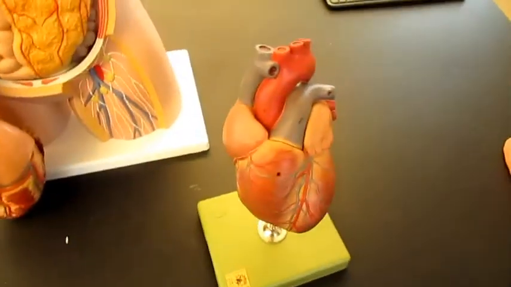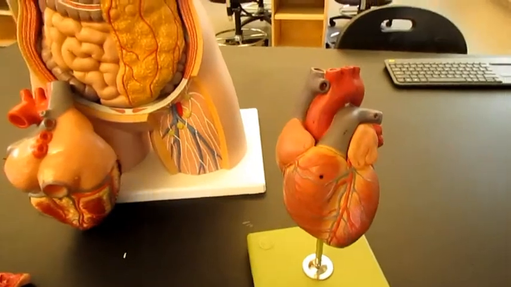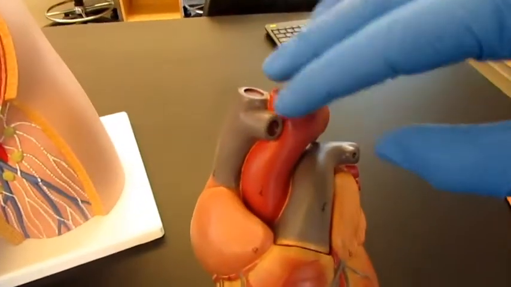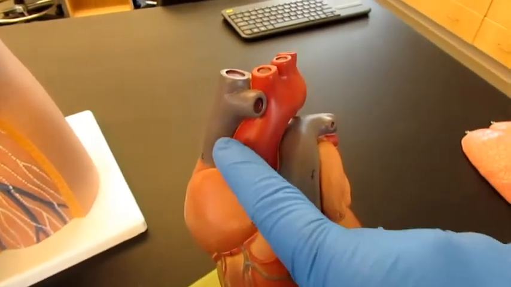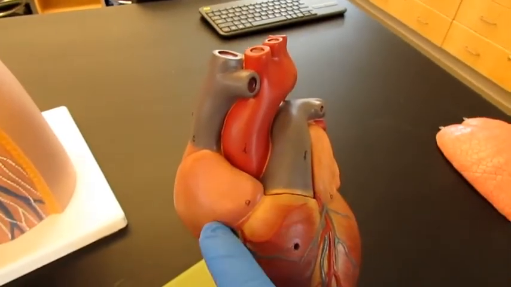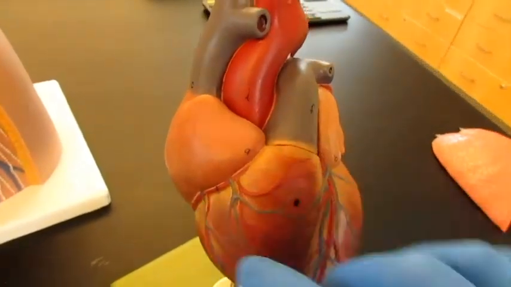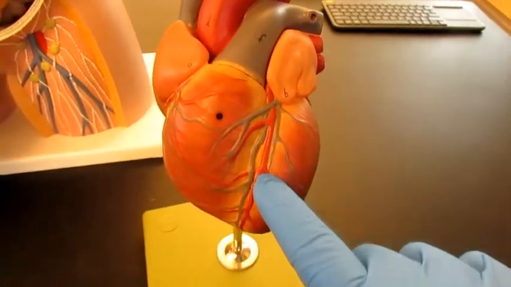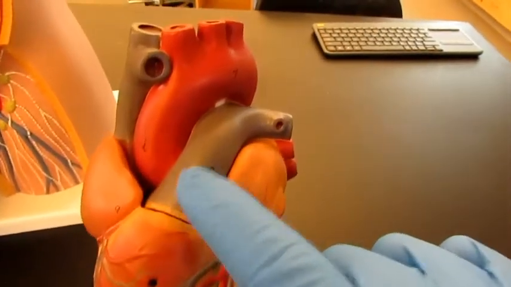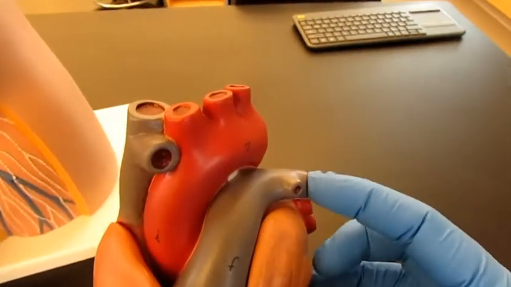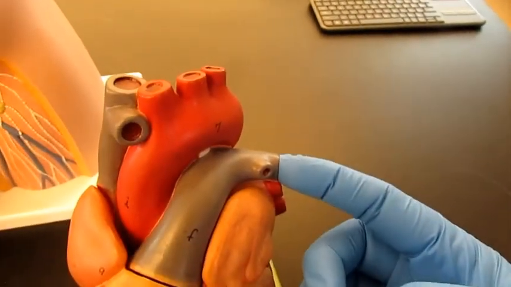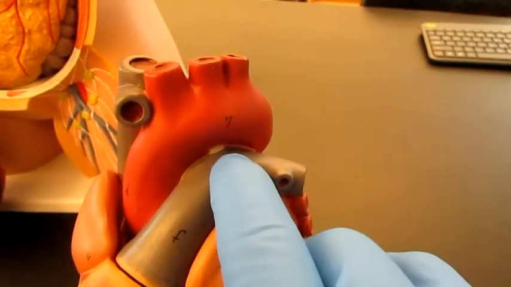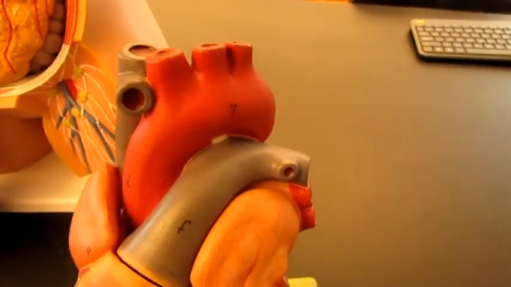Okay. Final model. All right, we're going to go through this real fast because we've seen these structures before. Brachiocephalic veins, superior vena cava, right auricle, right coronary artery, right ventricle, left anterior descending artery, pulmonary trunk, left pulmonary veins, or sorry, left pulmonary arteries, excuse me. This little tiny white structure right here is the ligamentum arteriosum.